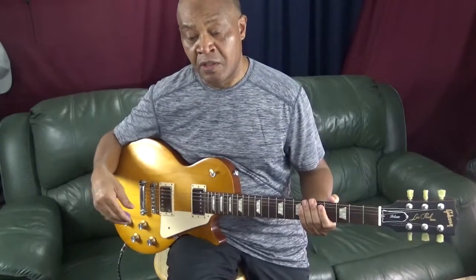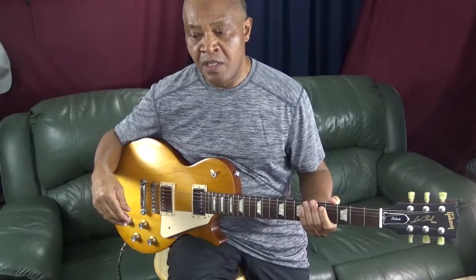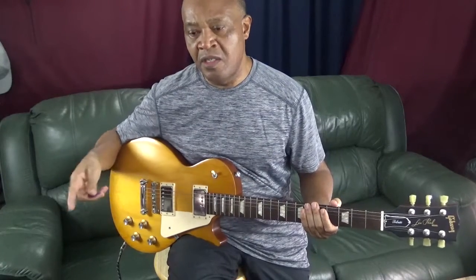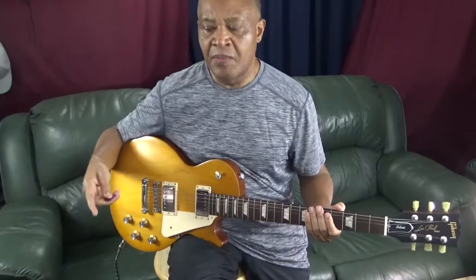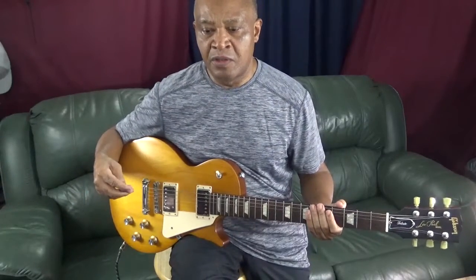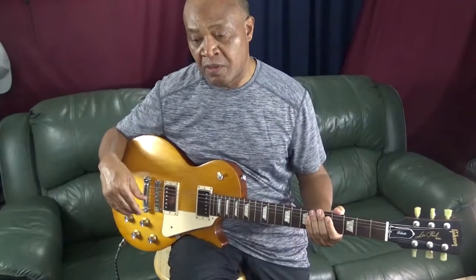So I covered the C major pentatonic scale, and we use 5 notes. Those 5 notes are C, D, E, G, A. That's 1, 2, 3, 5, 6. That means those numbers are related to the notes on the regular C major scale.